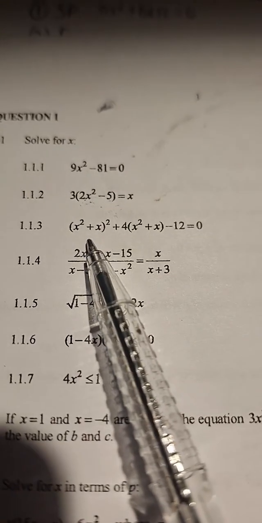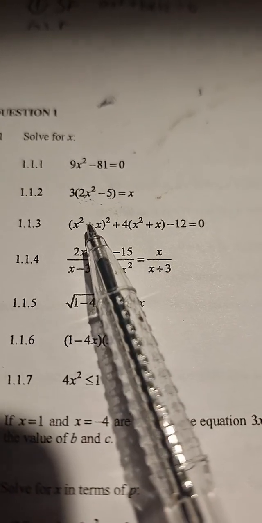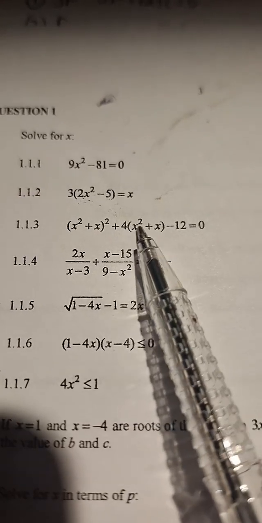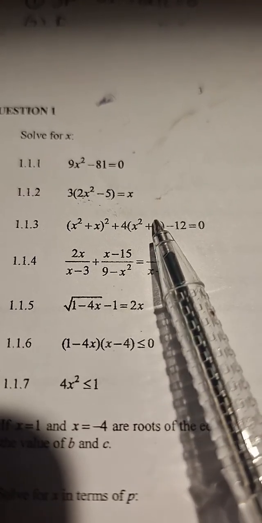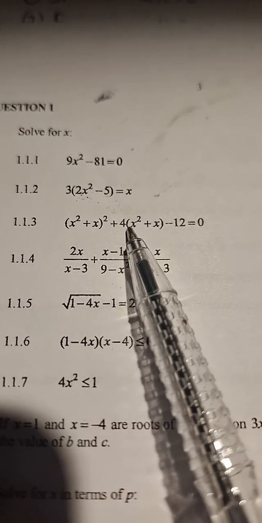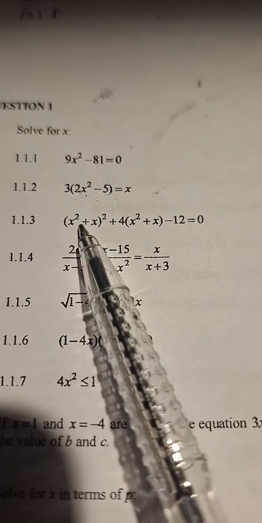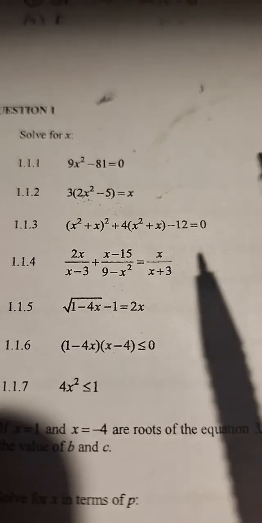So what do we see rather? This is x squared plus x, an expression that is repeated here for two terms that are separate.